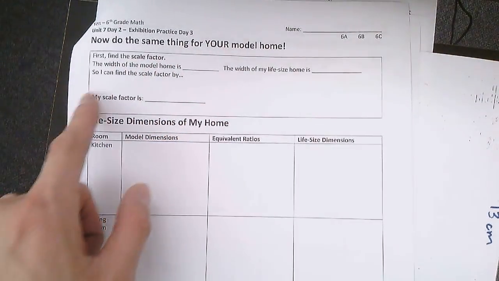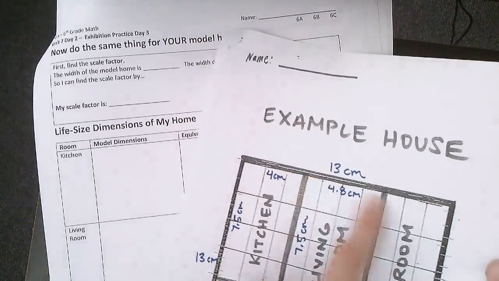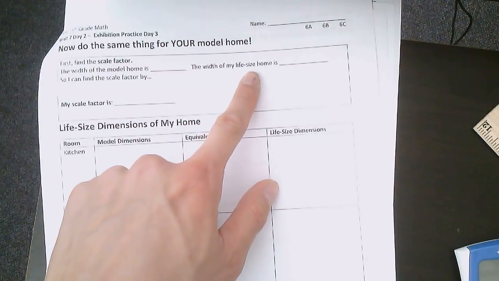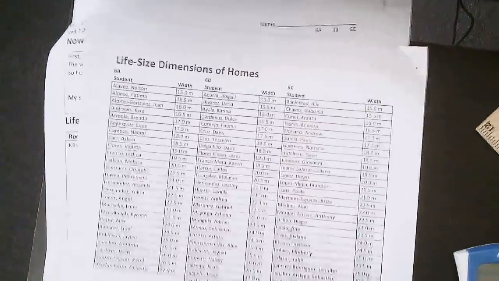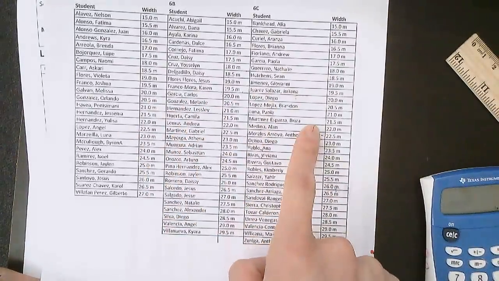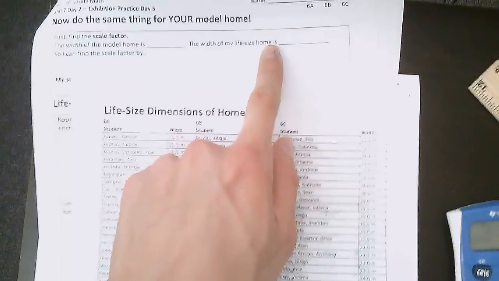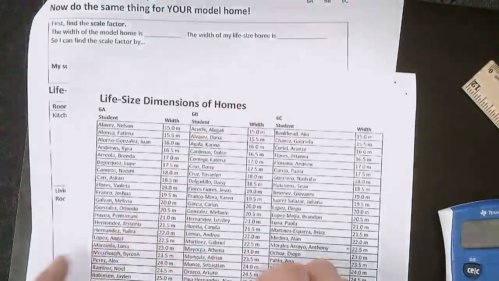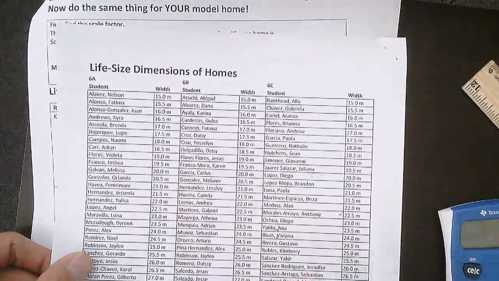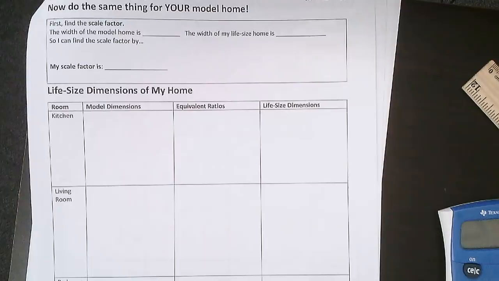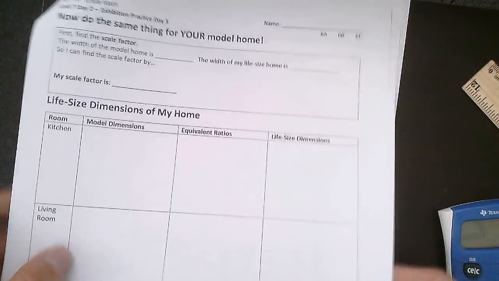This is page 4. When you first have to find the scale factor, right, you measure out what the width is of your home. And then when it says for the width of my life-size home, what I want you to do is look at the back of this paper, right, and find your name. Next to your name, you will see the width of your life-size home. So to figure out what goes here, you find your name on the very back. It's the opposite side of this. And find your name. Okay, if you have any questions about that, you can ask me. Otherwise, you can finish all the example home problems, and then you can move on to your home.